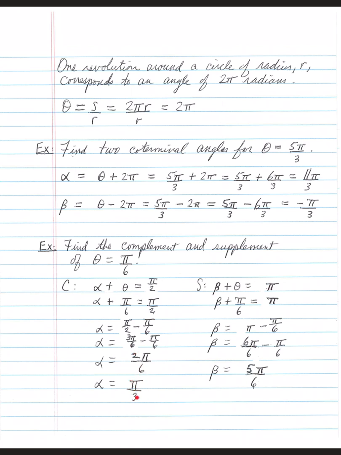This is your complement. For supplementary, your supplement angle plus the original has to equal pi. And again, this is in radians. Our original angle is pi over 6. Subtract that from pi. Pi minus pi over 6. Again, create the common denominator. 1 is equal to 6 over 6. And that'll give us 5 pi over 6.